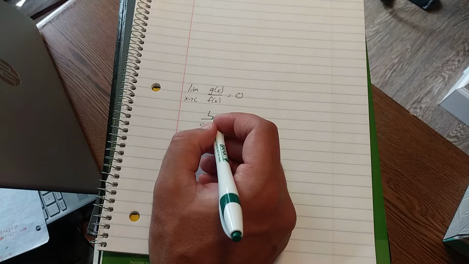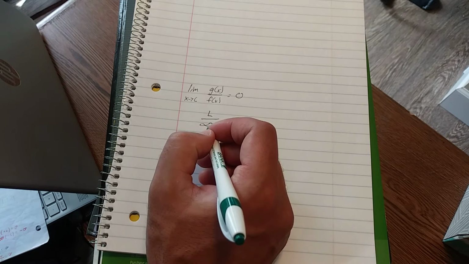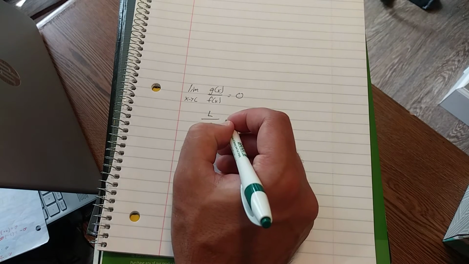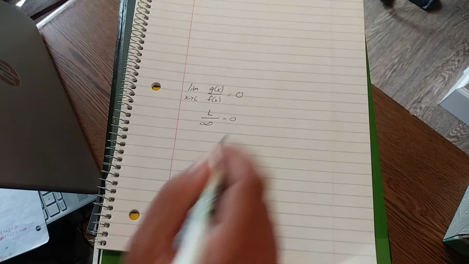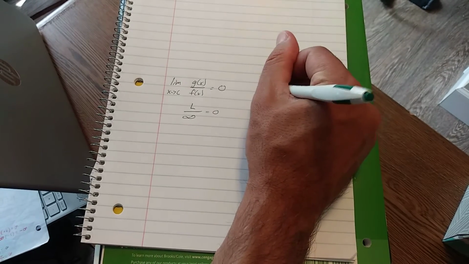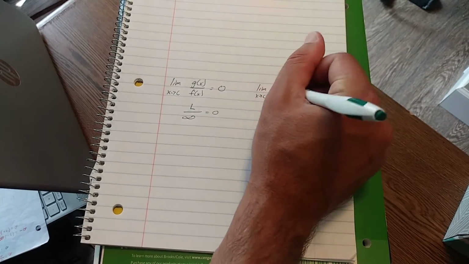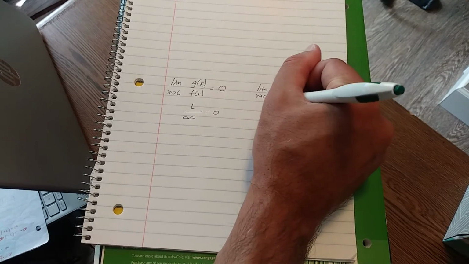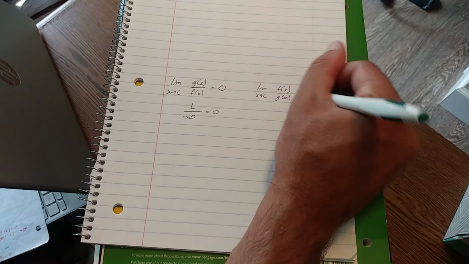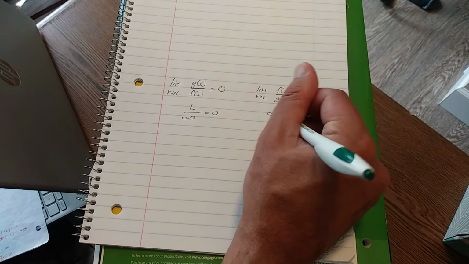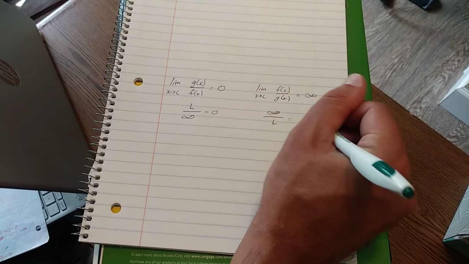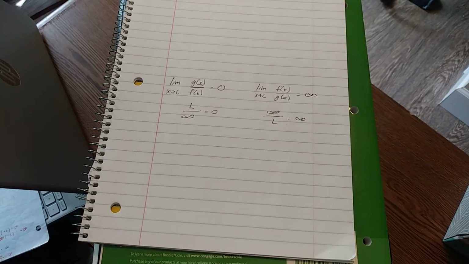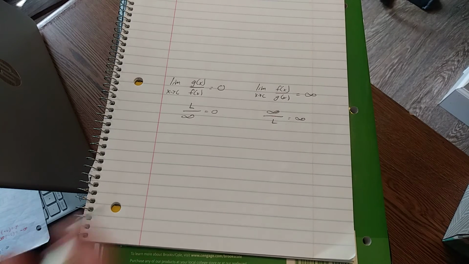You have a number here, but you have a massively large number that continues to increase. That fraction will just go to 0. The other way is something we don't like. That goes to infinity because if you have infinity divided by L, that just continues to increase without bound.